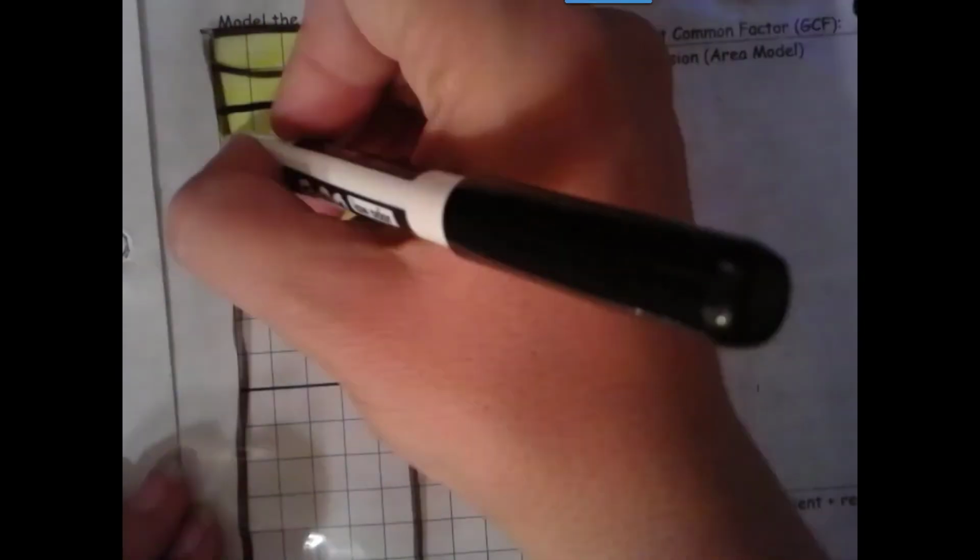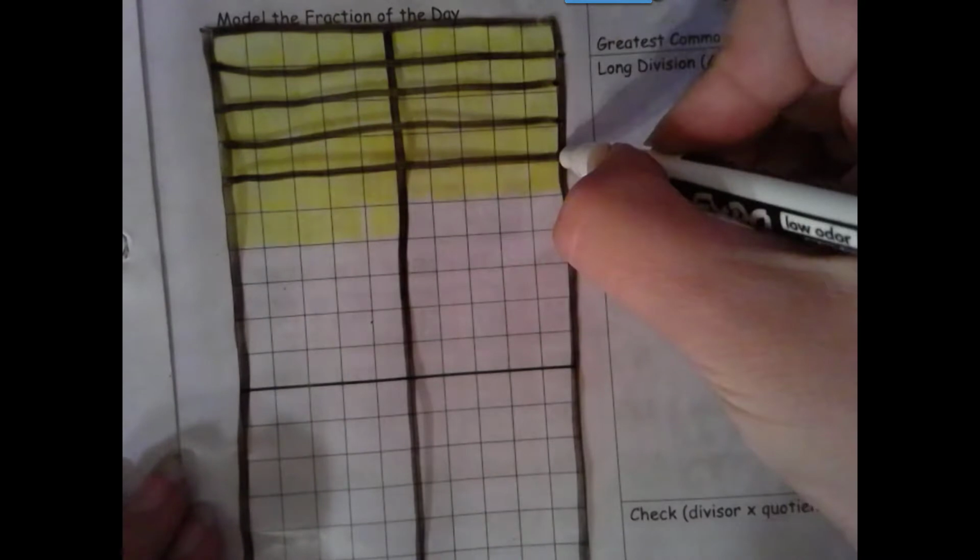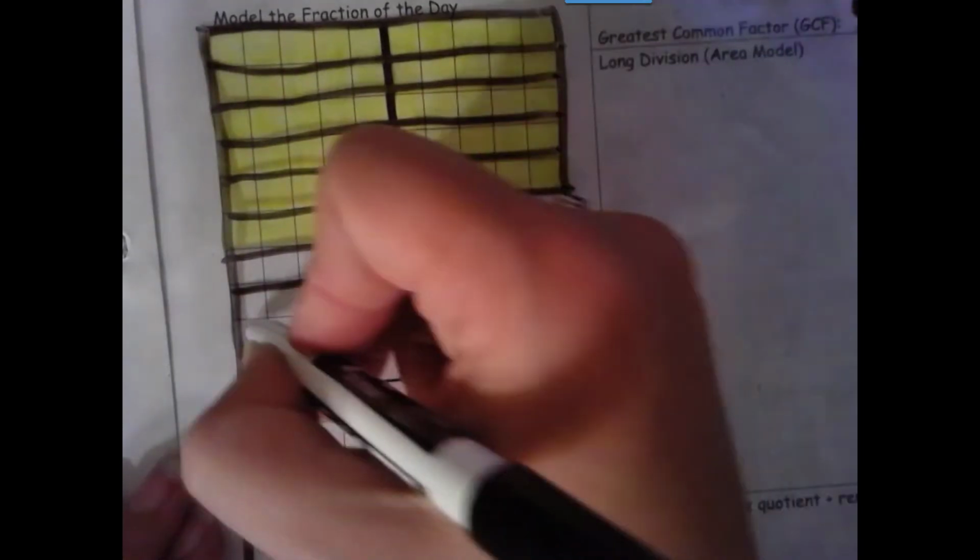Since that is our greatest common factor. Alright, groups did not have to look like mine, but you do have to have 5 in each, and you want to keep your shaded separated from your unshaded.